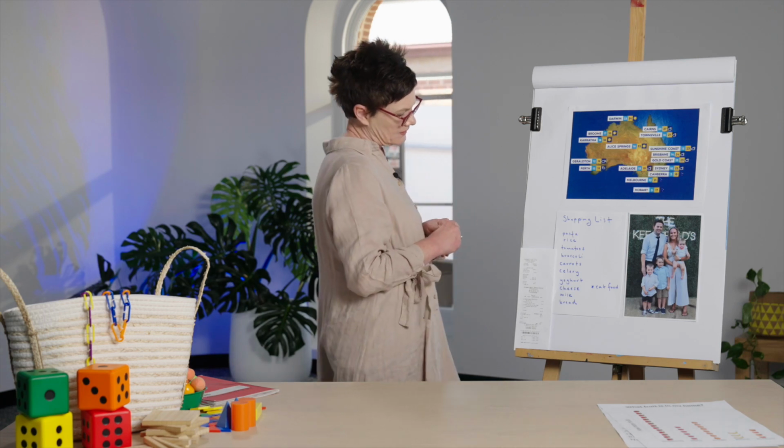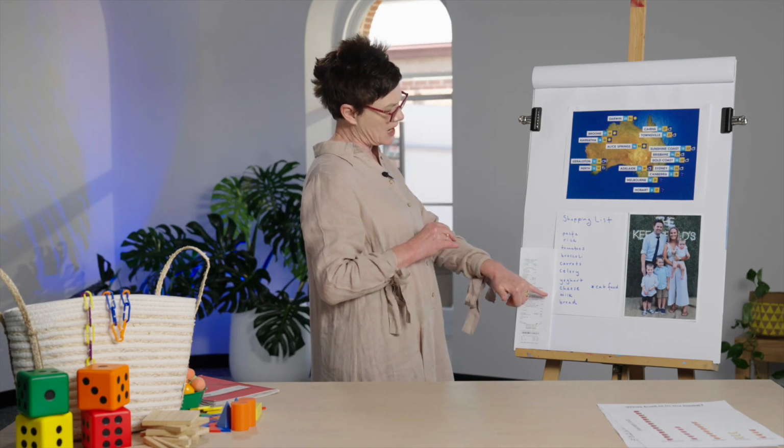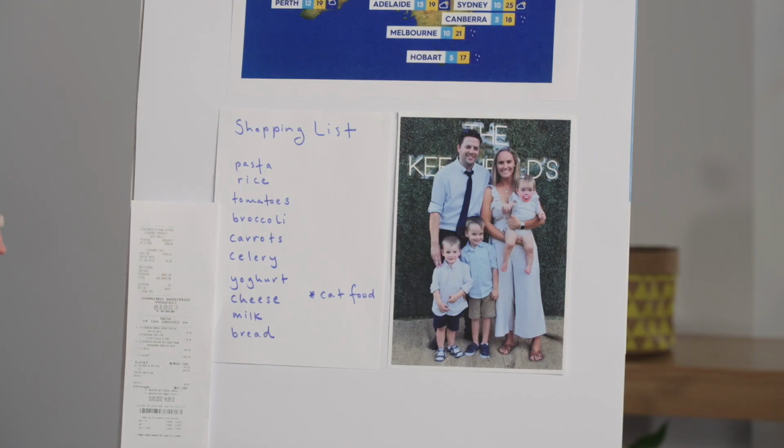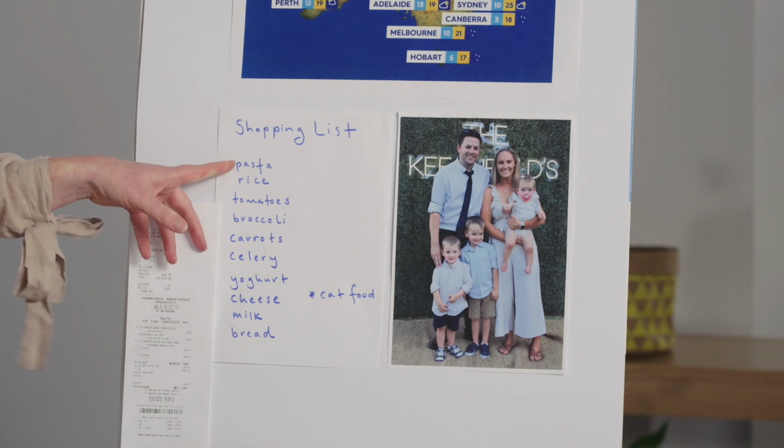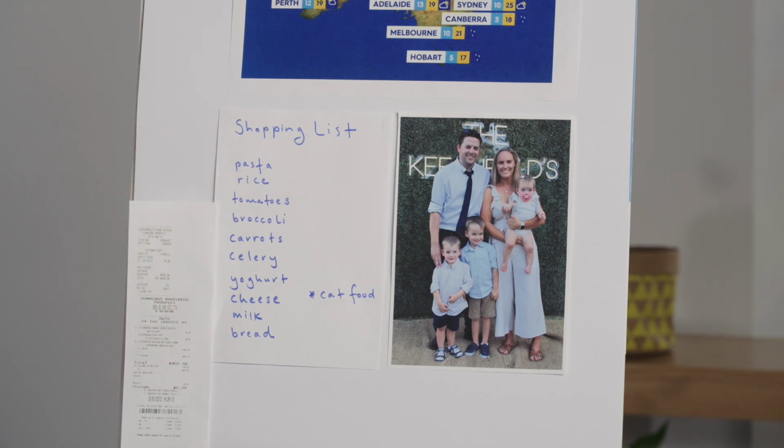Well, I might look at it and think, this person who's buying something from the shops today is a very healthy person. I can't see too many lollies or things like that on that shopping list. So that's a lovely example of being healthy and making some good choices with our food selection.